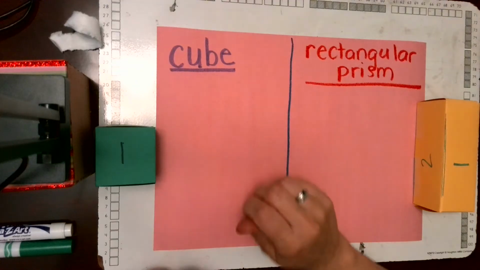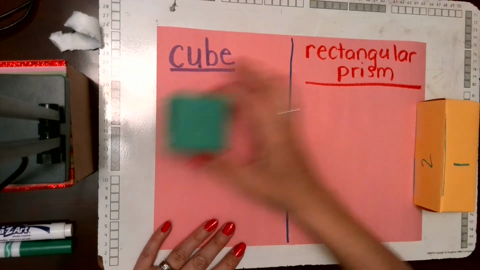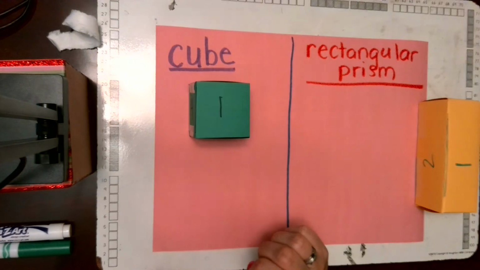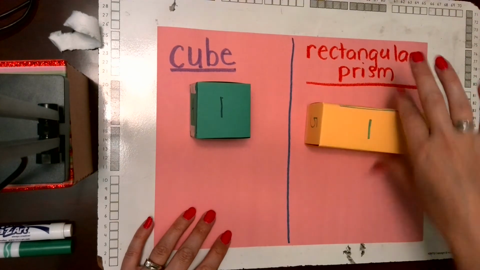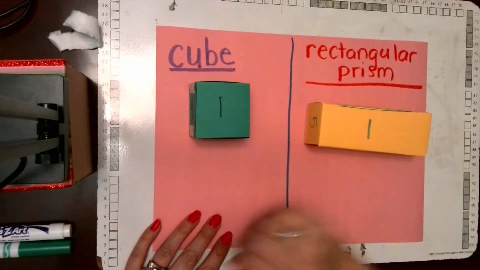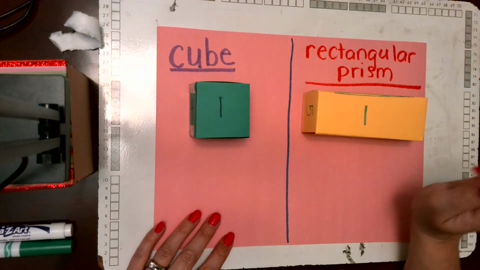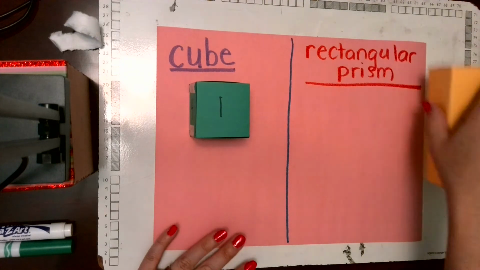Okay, so now we're going to actually take a look at our two 3D shapes, which is the cube, which you just learned a song about called Cubie the Cube, and we're going to talk about another one called a rectangular prism. When you take a look at them right now, you should already be able to see that they're pretty similar shapes, pretty similar 3D shapes. So let's take a look at the cube first.